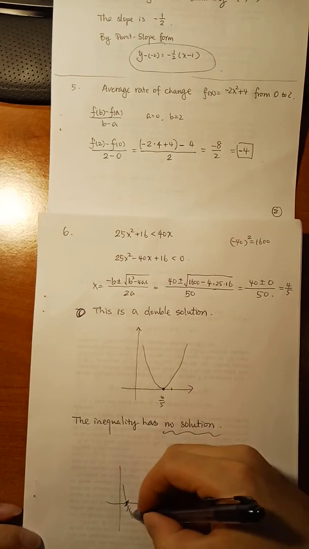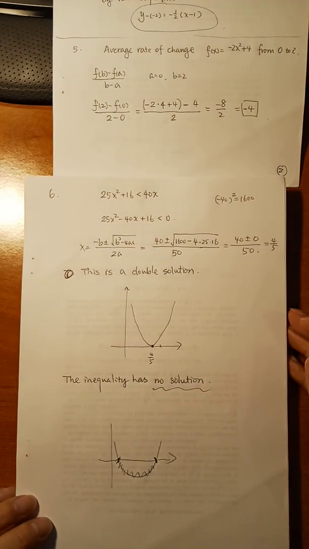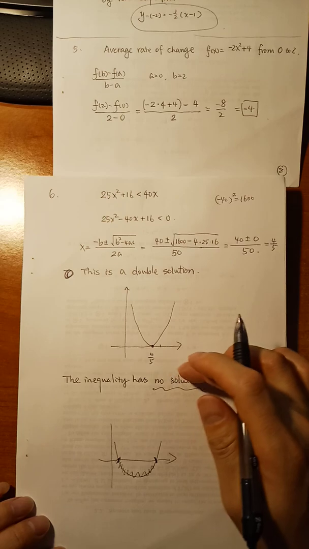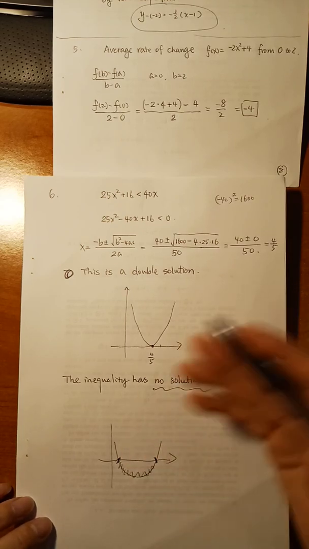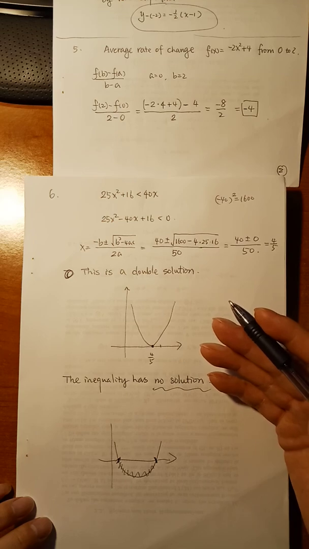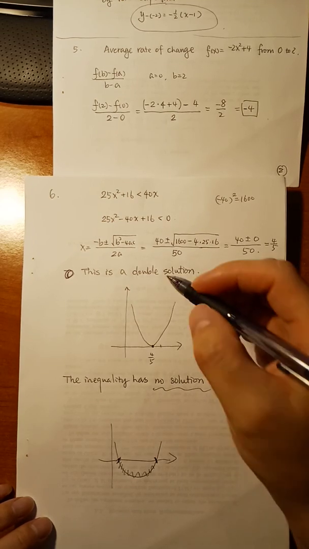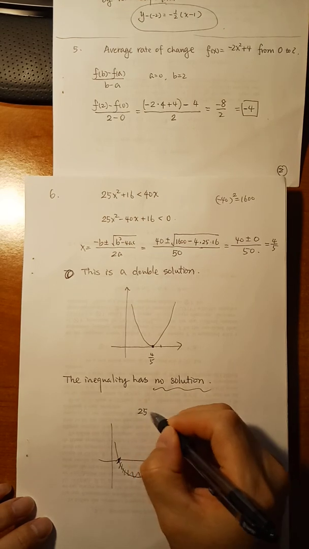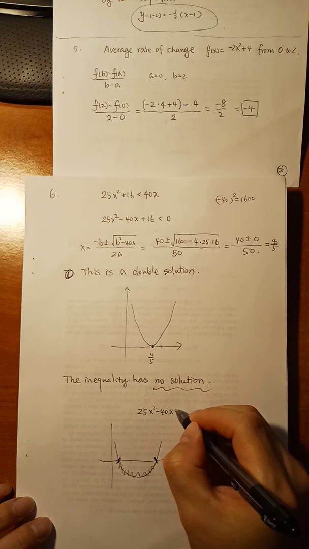With a solution means the graph crosses the x-axis. Or maybe the function has no solution. Or maybe all the real values of x are the solution. That happens if you have, for example, 25x squared minus 40x plus 16.